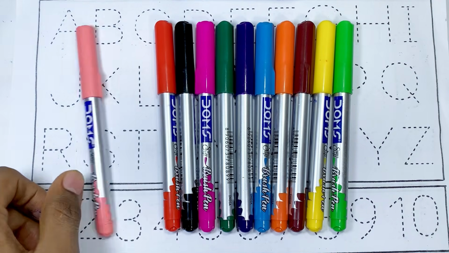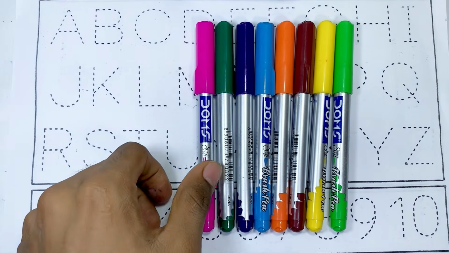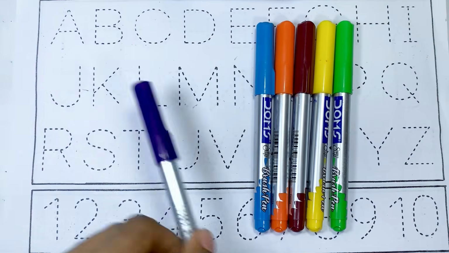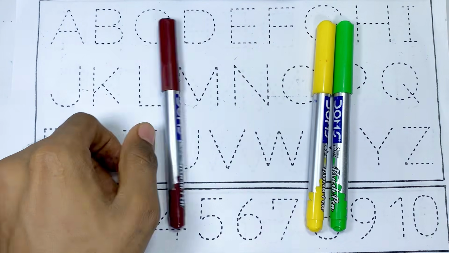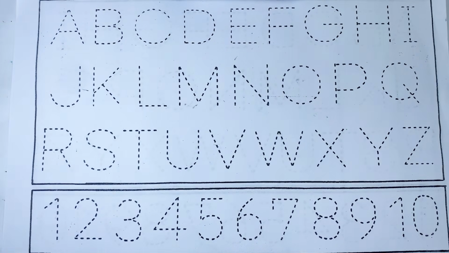Blue color, light pink color, red color, black color, pink color, green color, purple color, sky blue color, orange color, brown color, yellow color, and light green color.